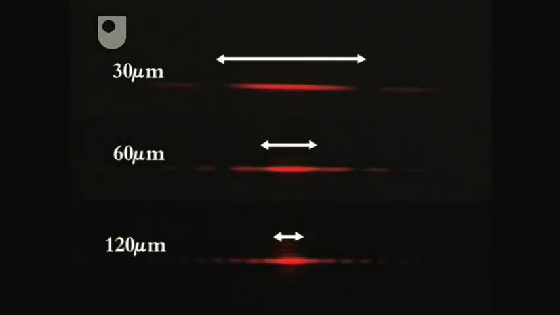And if I swap again to an aperture that's 120 microns wide, you can see that the diffraction pattern becomes less spread out. So this is exactly the same effect we saw with the water waves. The spread of the diffraction pattern increases with a narrower aperture and decreases with a wider one.